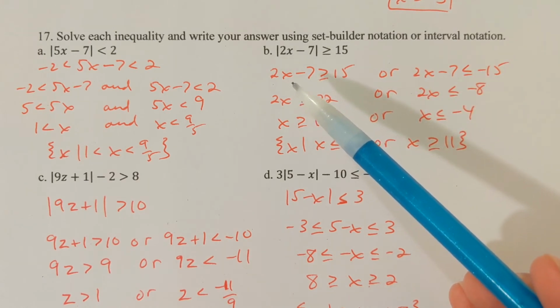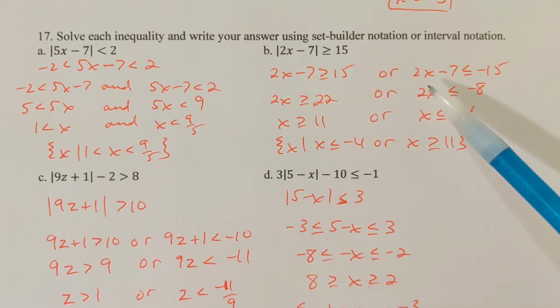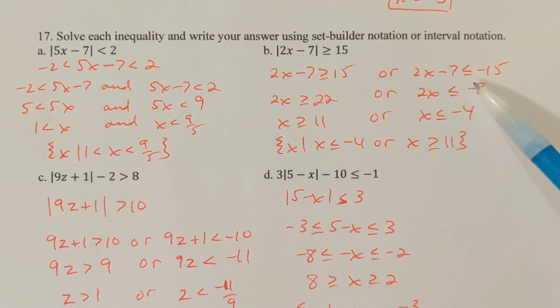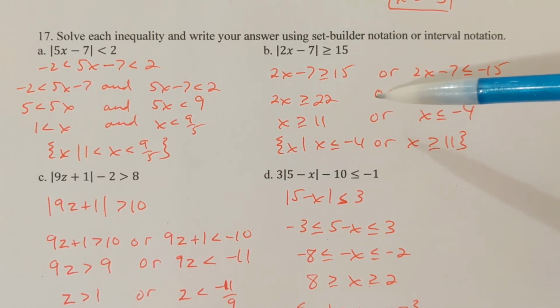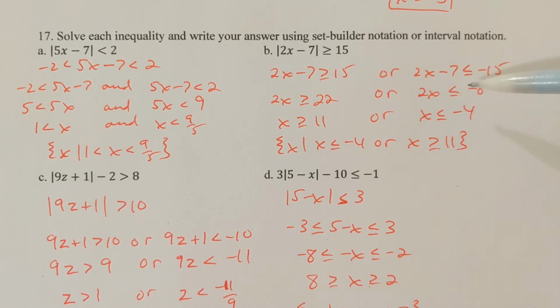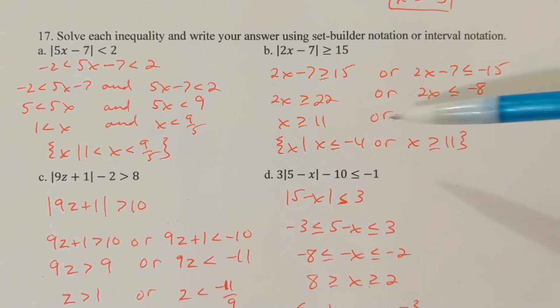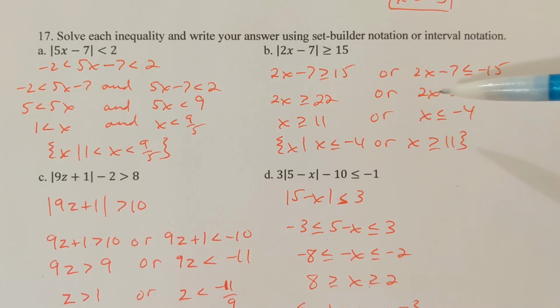So 2x minus 7 greater than or equal to 15, or 2x minus 7 less than or equal to negative 15. Add 7 to both sides. 2x greater than or equal to 22, or 2x less than or equal to negative 8. Divide by 2 on both sides. x greater than or equal to 11, or x less than or equal to negative 4.